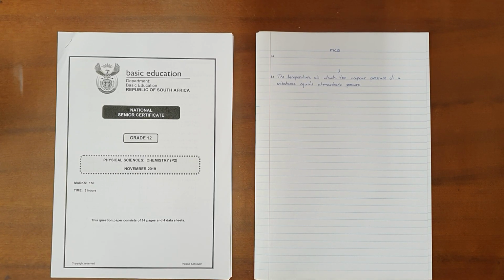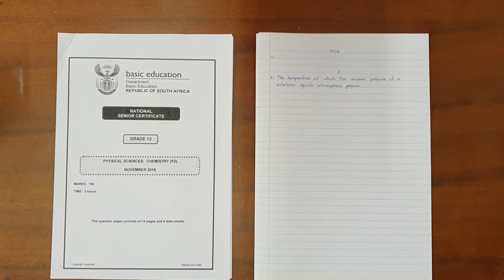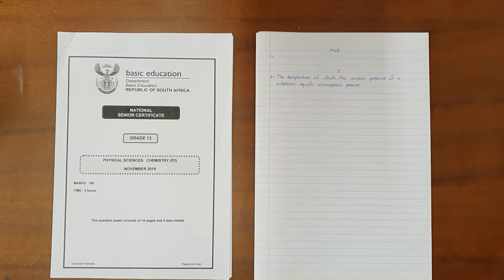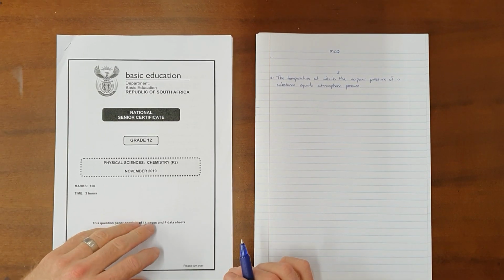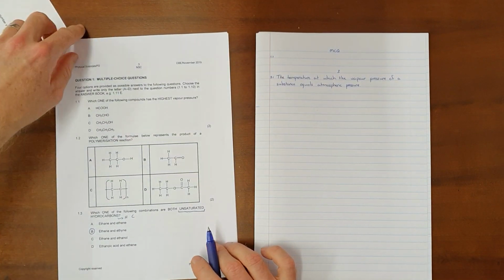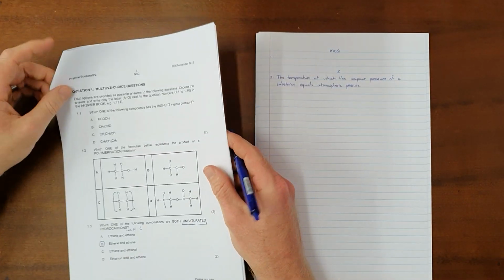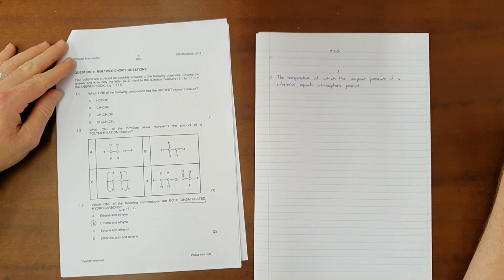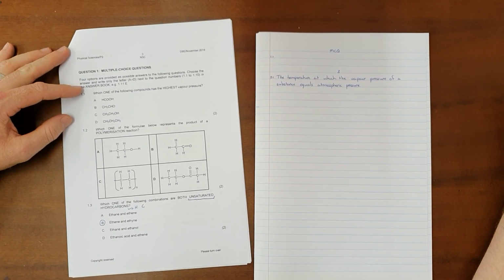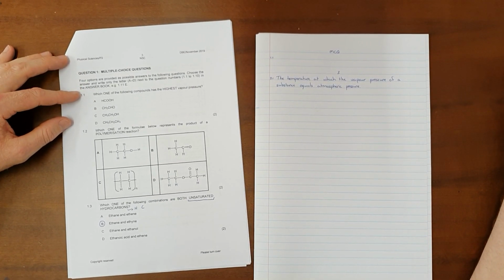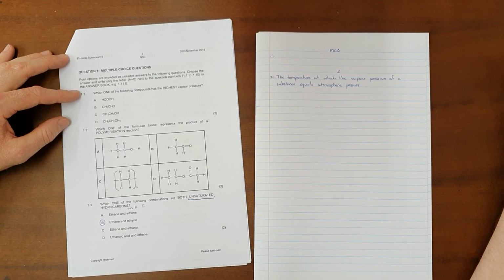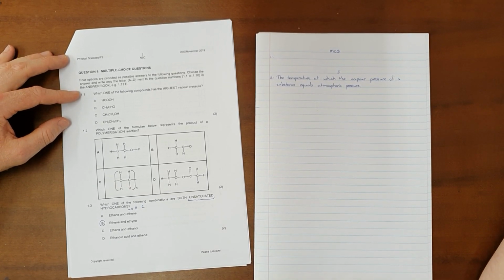I'm working through question 3 of the 2019 chemistry paper. This question focuses on organic chemistry and more specifically on physical property relationships. This is section 2 of organic chemistry, and question 1.1 in this paper also refers to section 2 of organic chemistry. Question 1.1 reads, which one of the following compounds has the highest vapor pressure?